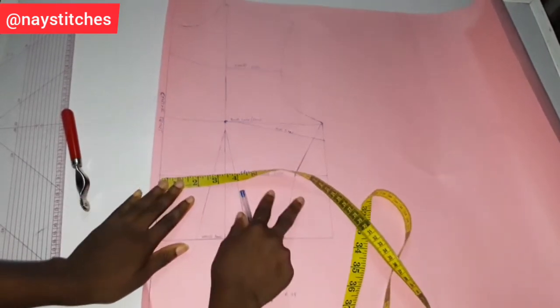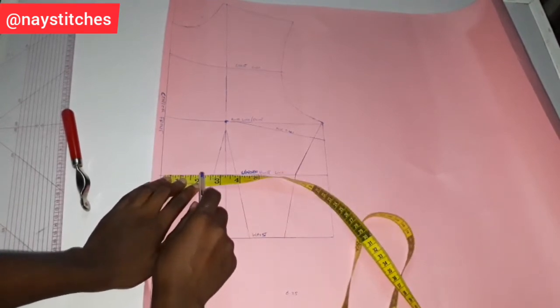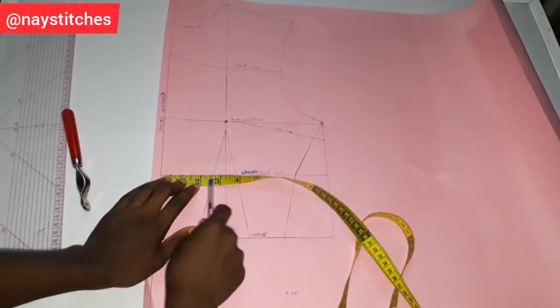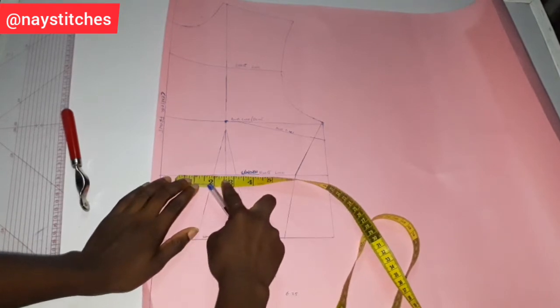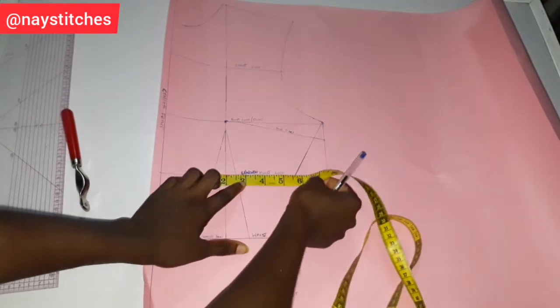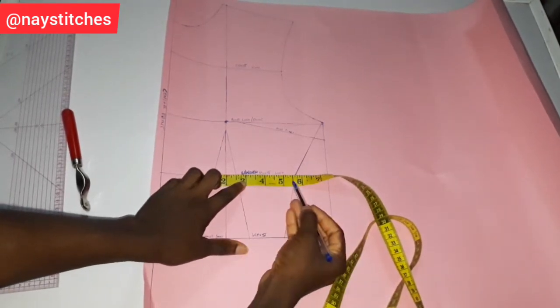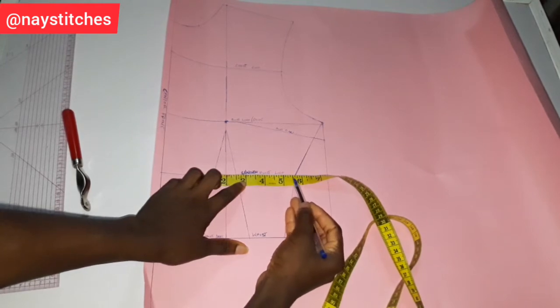Now to check if this is correct, measure from the beginning of your center front down to one of the dart legs. Then place what you got on your second leg dart, measure it to the end of your under bust like I'm doing in the video. I need 6.25 to be the total of everything, but use your own measurement. We actually have more than 6.25 there.